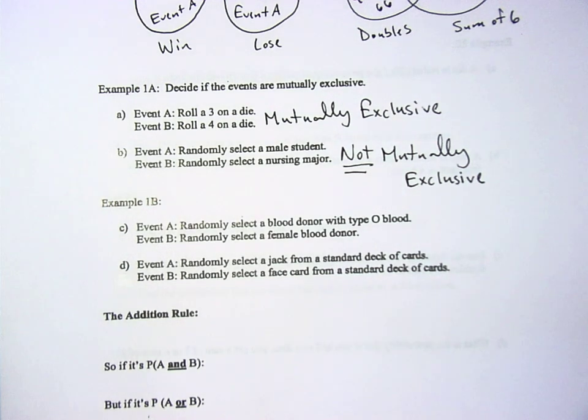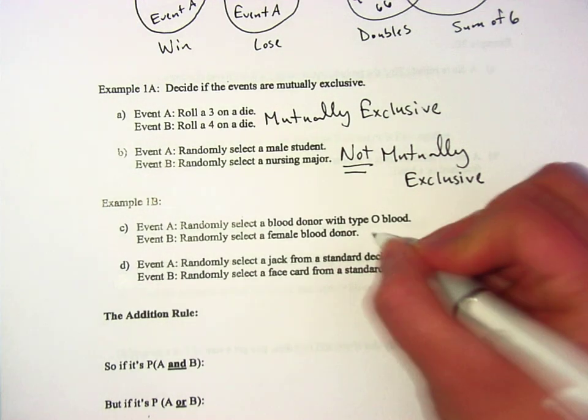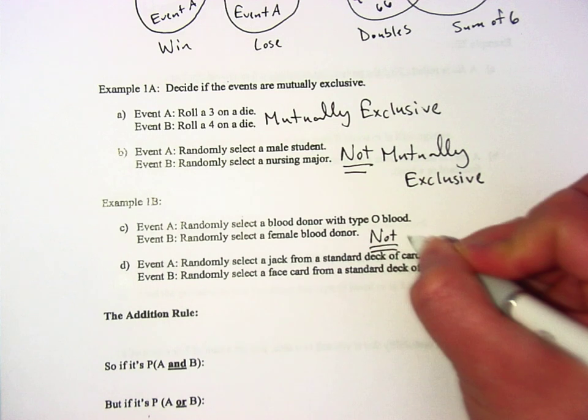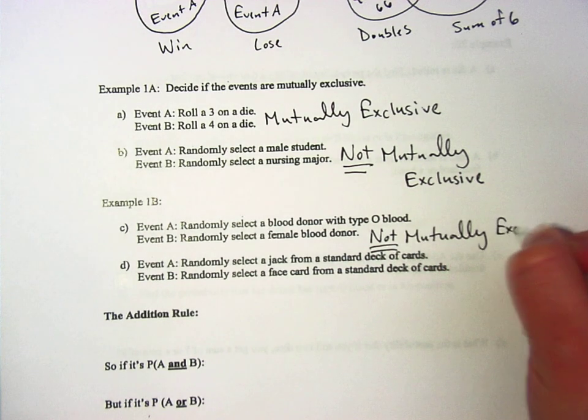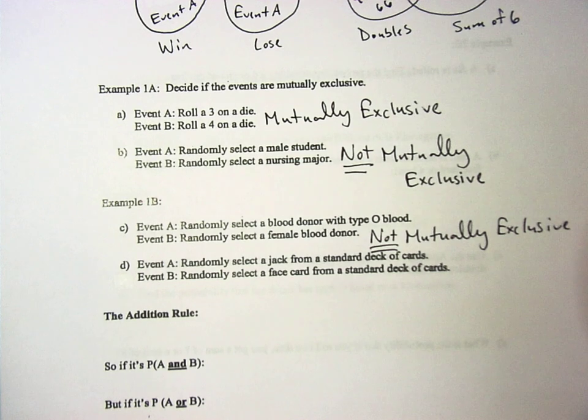For number C, yep, it is not. I agree. It is not mutually exclusive. Hey, be polite now. Why is it not mutually exclusive?